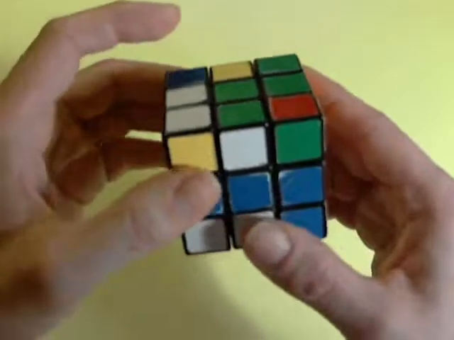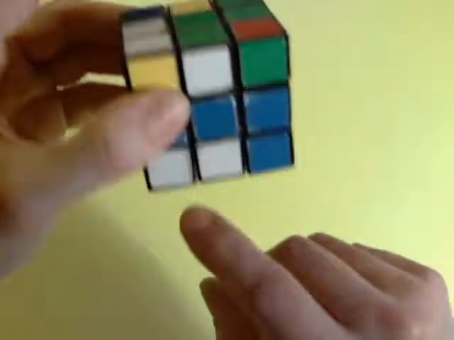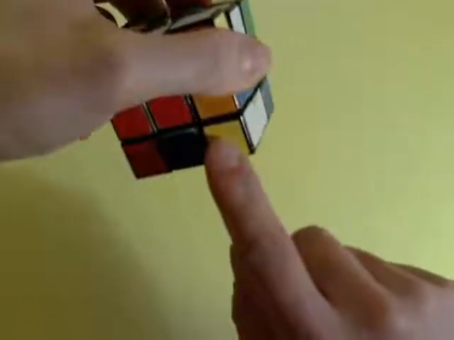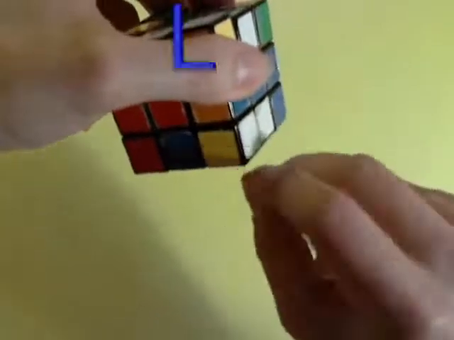Now we go down for the second image. Down here, well, look, there's our down color. In order to get it on the bottom, we need to turn this counterclockwise, which is an L.